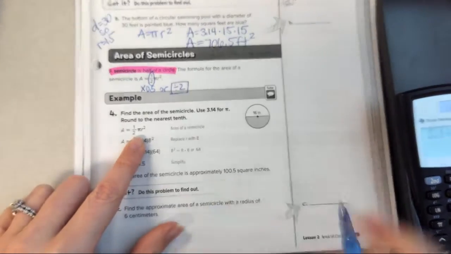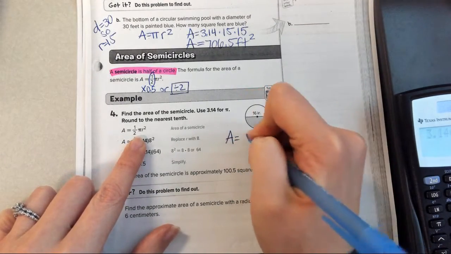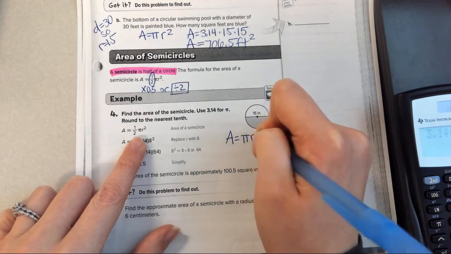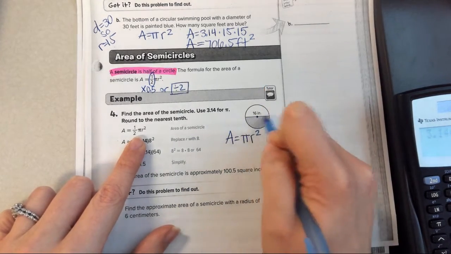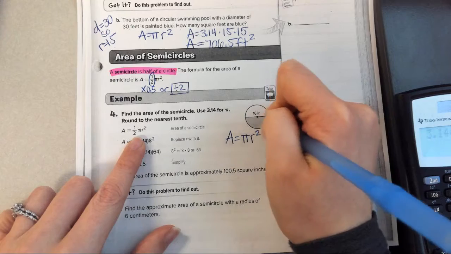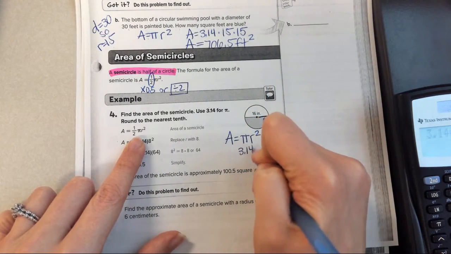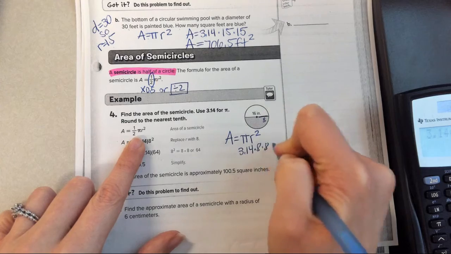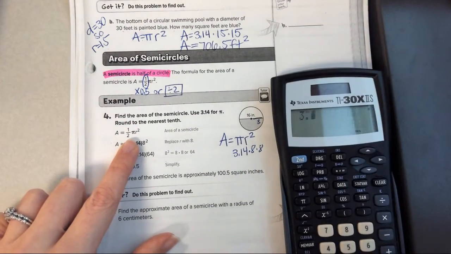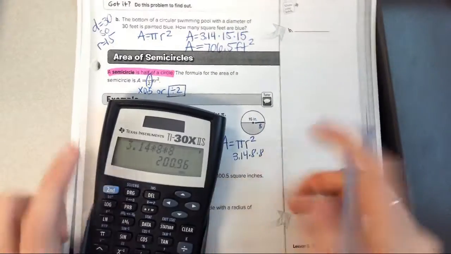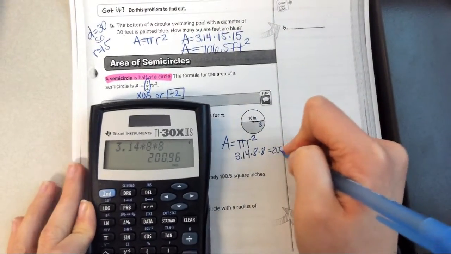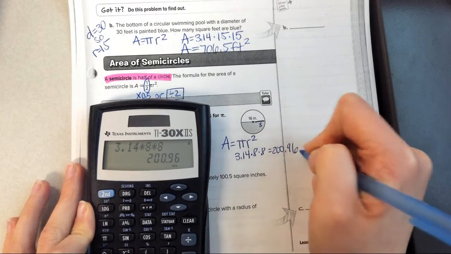So here's your formula. So again, if you want to just find the area first, if the diameter is 16, the radius is 8. So it'd be 3.14 times 8 times 8. 3.14 times 8 times 8 is 200.96.